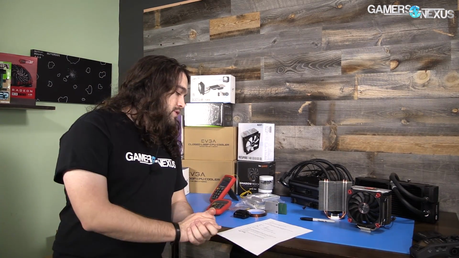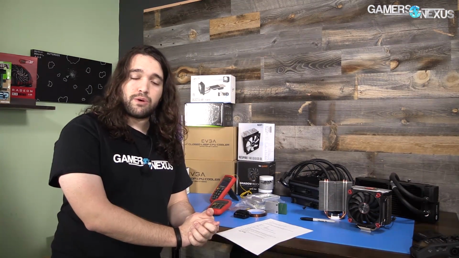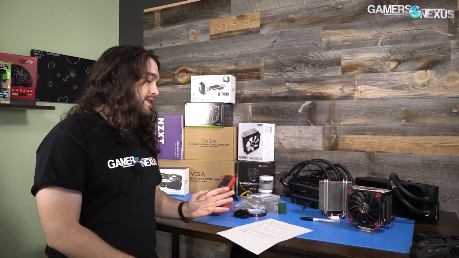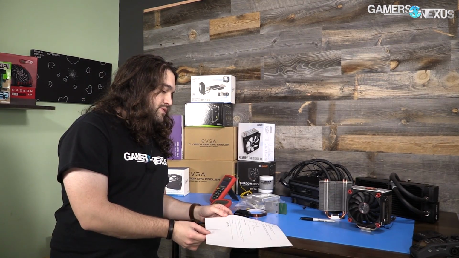So that's important to know. I don't trust the motherboards generally to control my fans for me. Some of them do it just fine, but we've had too many issues in the past, so I go straight to the power supply. And what else can we do here?